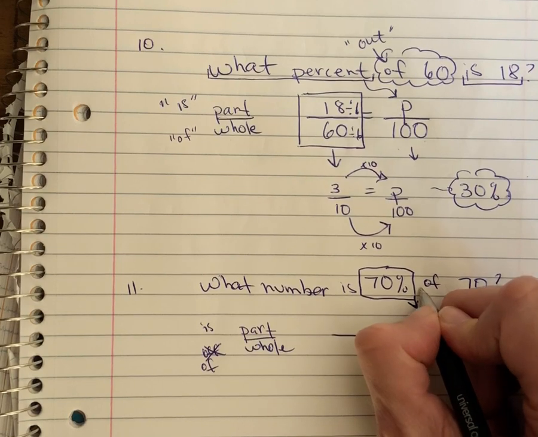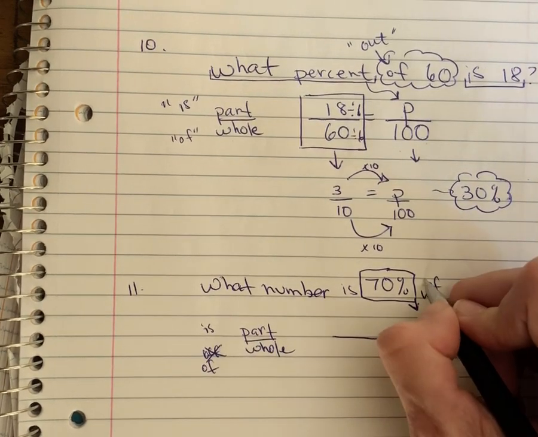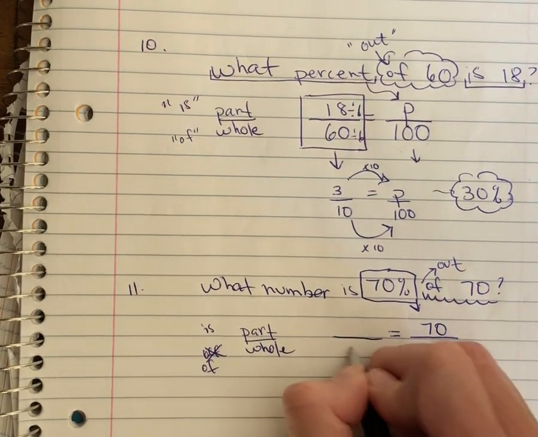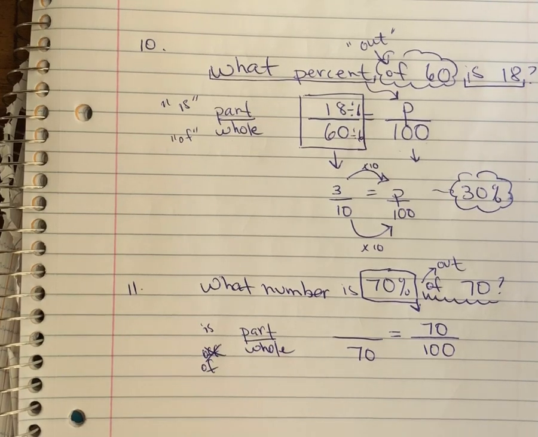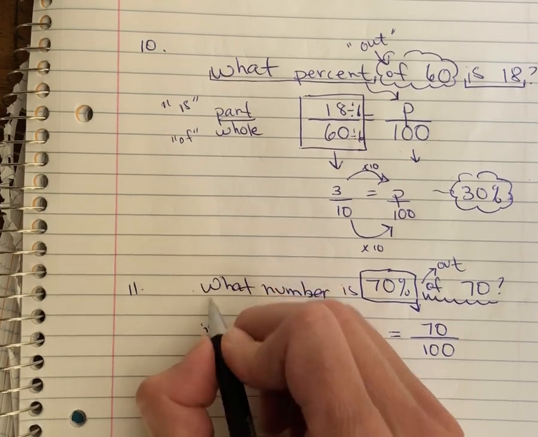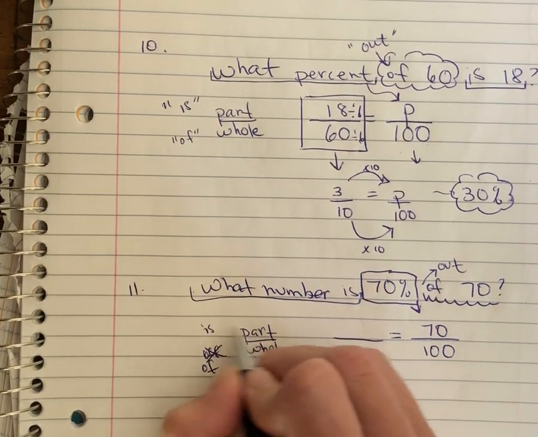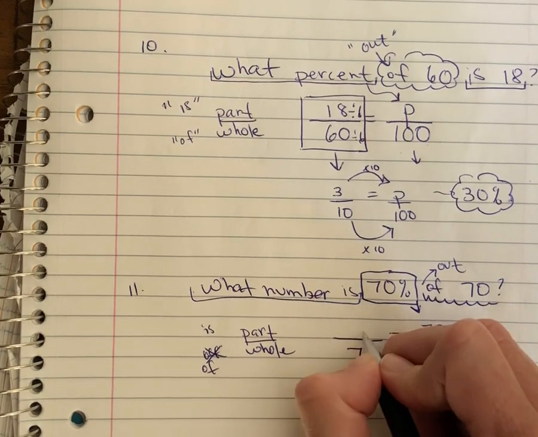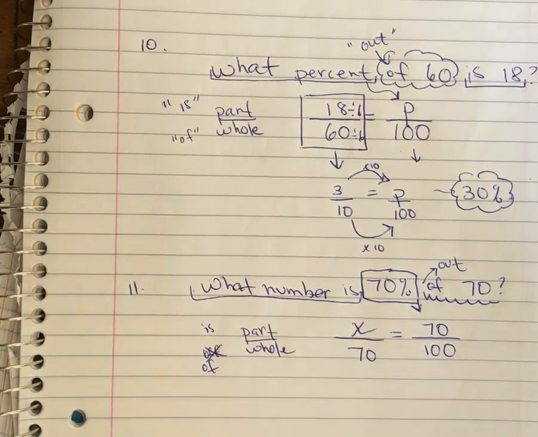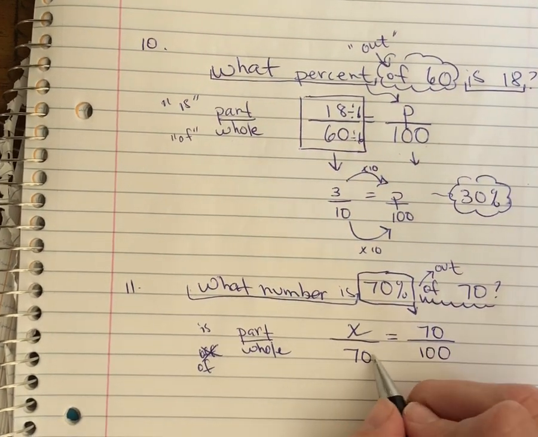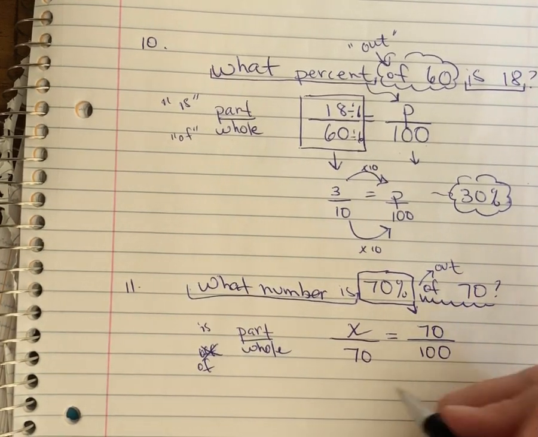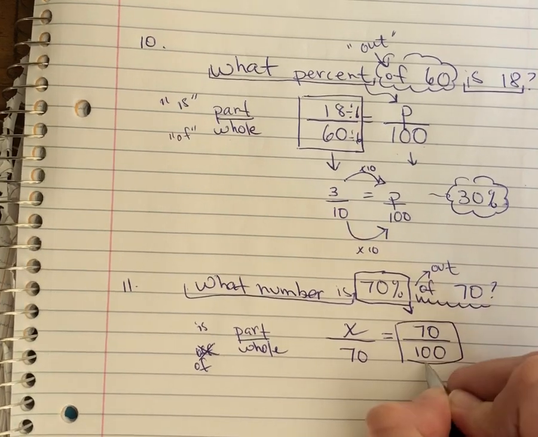Then it says of 70. Well, remember, we talked about this. If you had a test out of 70 points, 70 would go here. It would be on the bottom, the denominator. Okay, that's our whole. Then if we read the beginning of the question that says, what number is? Well, there's that little guiding word that tells us it's our part. So that's our unknown, okay? So I would start, you can use cross products and have 100x equals 4,900, or you can reduce your ratio right away.